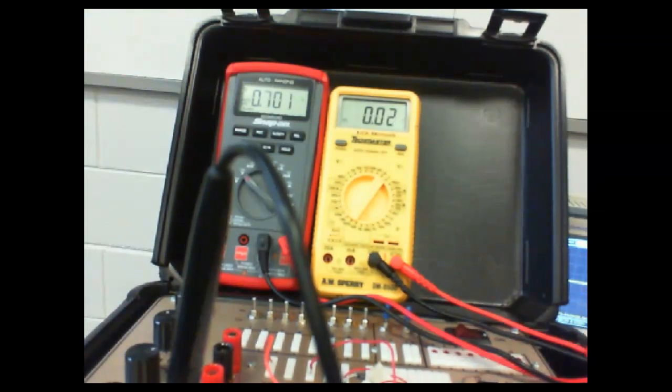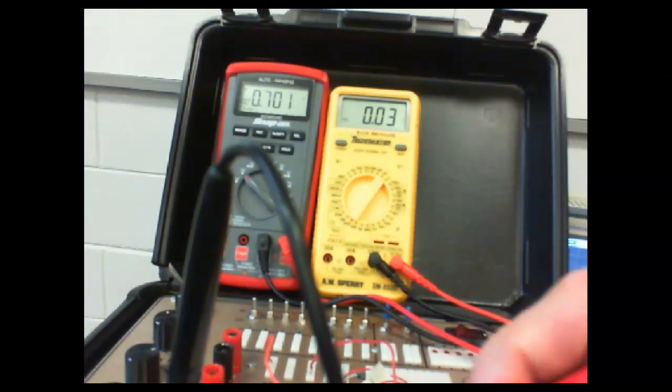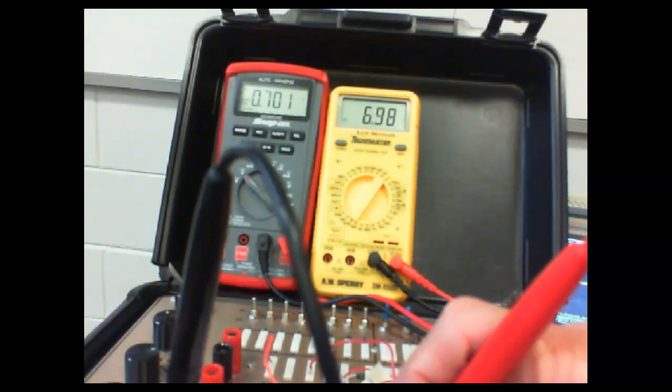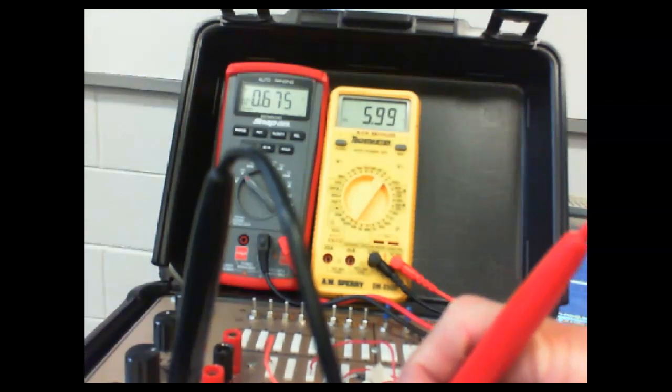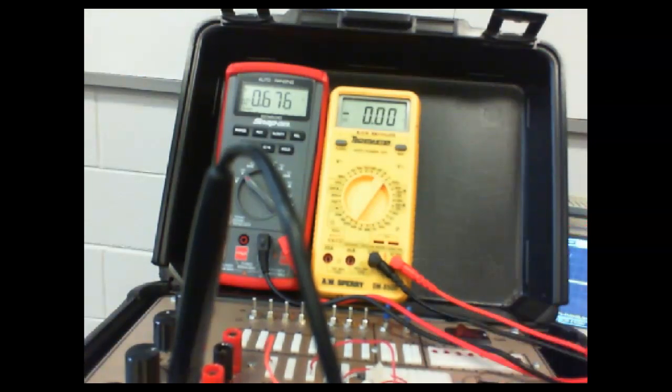And then I would set my load current. Oh, it needs to be 6 volts, I'm sorry. Okay. Yeah, you're right. And you want the minimum. Okay, that's good enough. And then we want the minimum current.